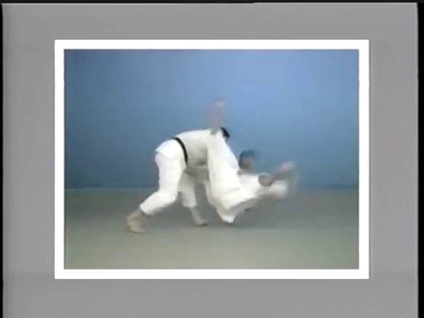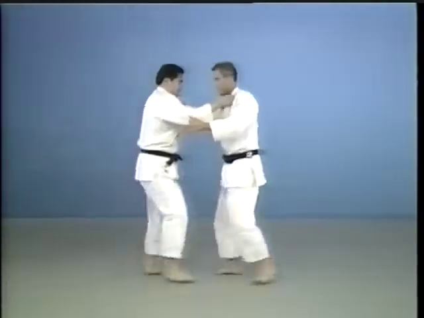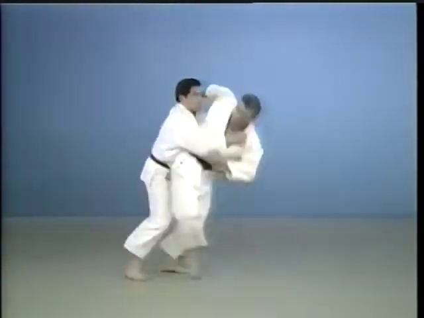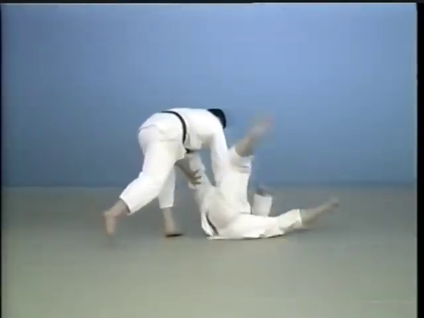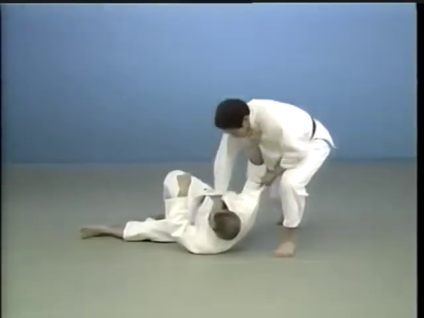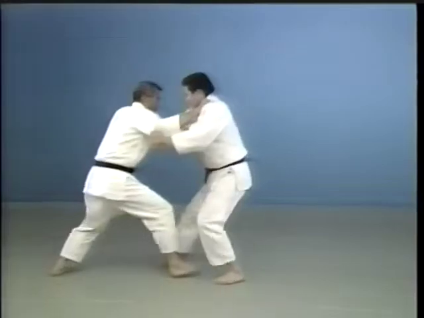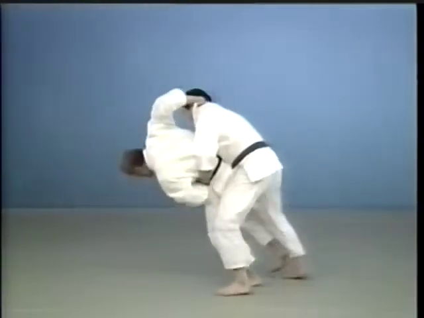Hane-goshi-gaeshi. There are two ways of performing Hane-goshi-gaeshi. One is a leg technique whereby you reap the pivotal foot of your opponent, and another is a hip technique of pushing up with the hip and twisting before countering.